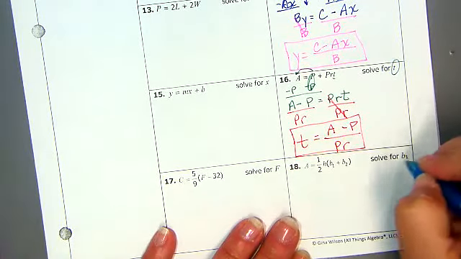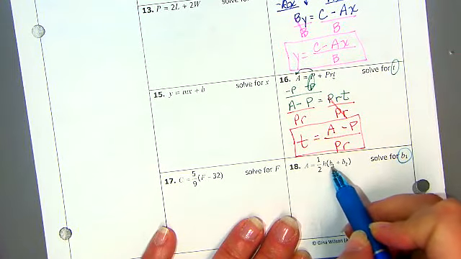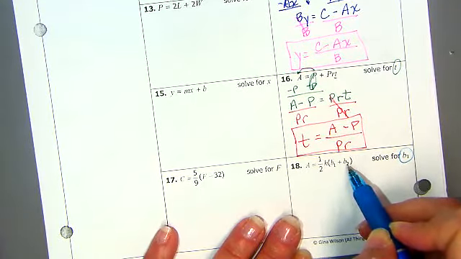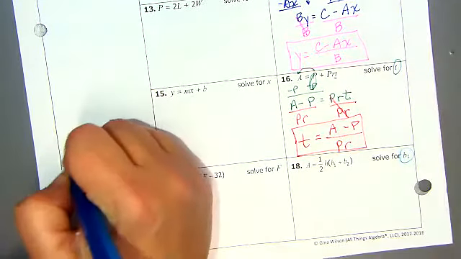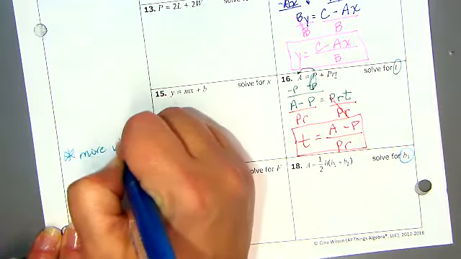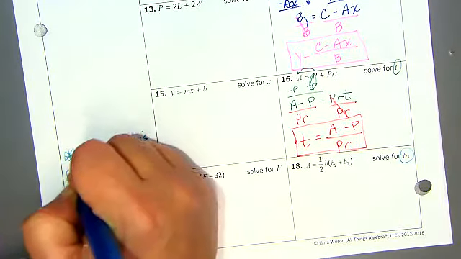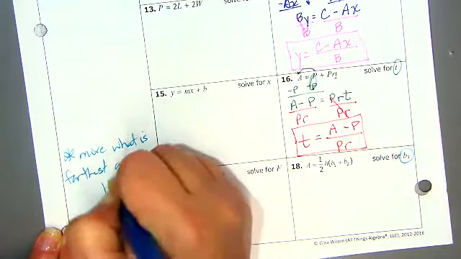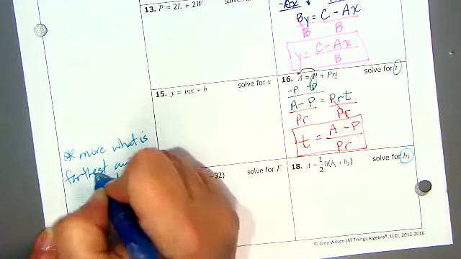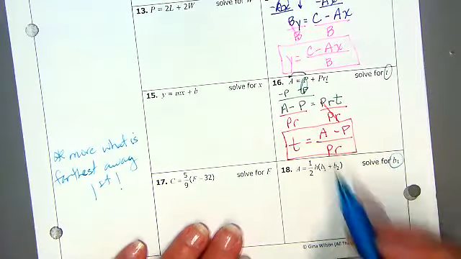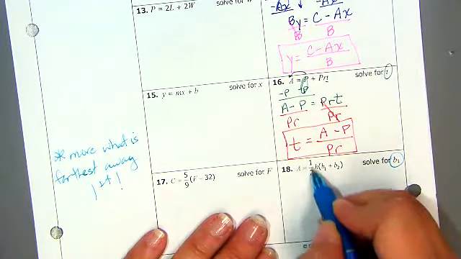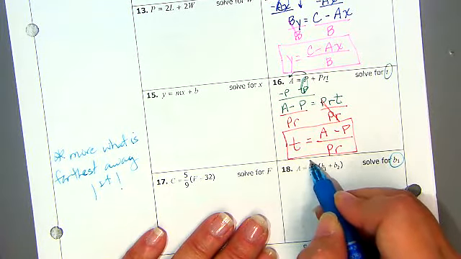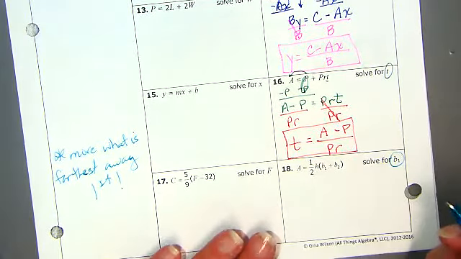14. We're looking for B1. That is inside these parentheses. That means I've got to get rid of everything on the outside before I can even begin the inside. So, move what's farthest away first. What's farthest away, on the same side of the equal sign, is the 1/2. That's a fraction right there. I want to do the opposite of that. I want to multiply by the reciprocal.